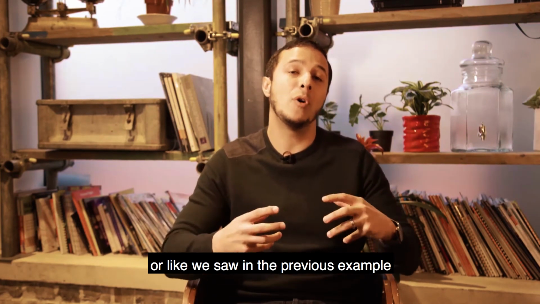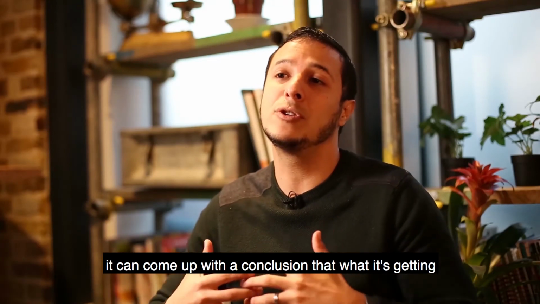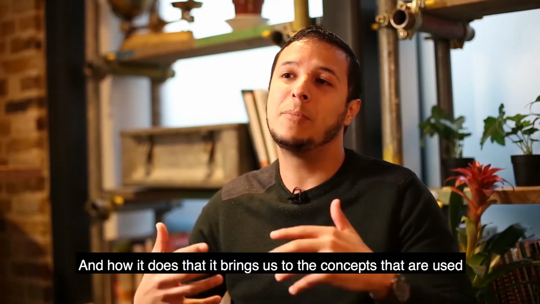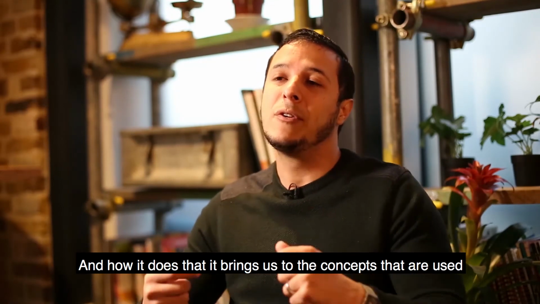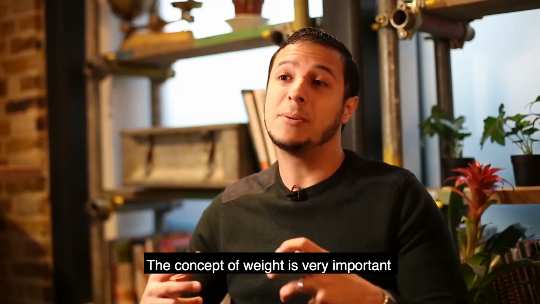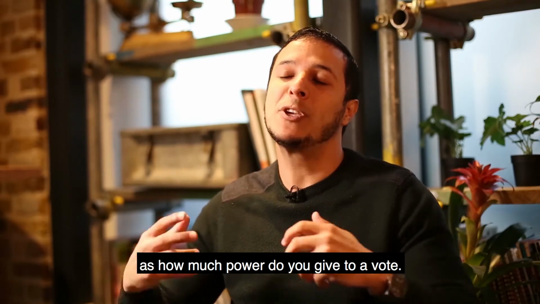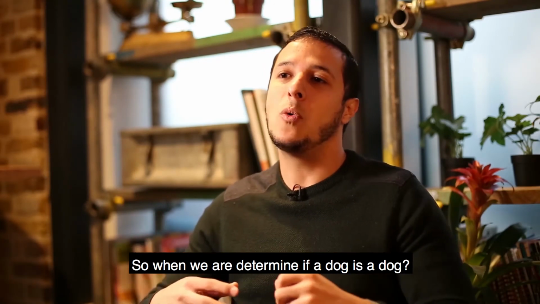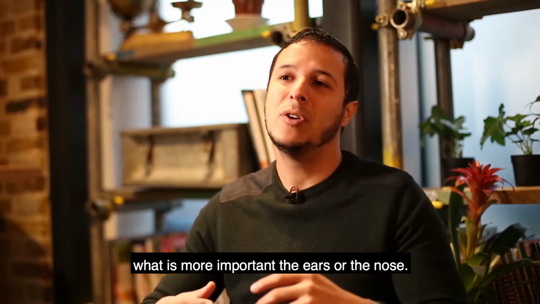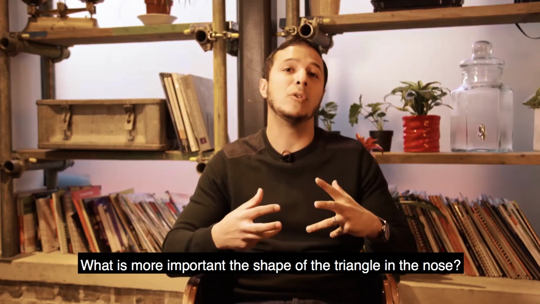Or like we saw in the previous example, and the one that we can see in this image, it can come to the conclusion that what it's getting is a number 8. How it does that brings us to the concepts that are used throughout a neural network, such as weights. The concept of weight is very important. Think of weights as the mechanism of how much power you give to a vote. So when we are determining if a dog is a dog, what is more important, the ears or the nose? What is more important, the shape of the triangle in the nose?